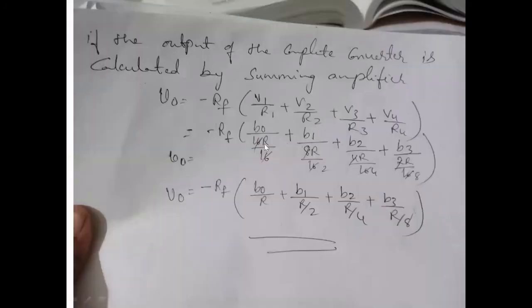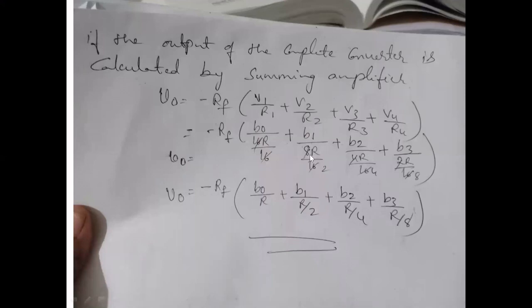So in the place of V, we will substitute B0 by resistor 16R. Similarly, when you simplify, B1 by 8R, B2 by 4R, B3 by 2R.